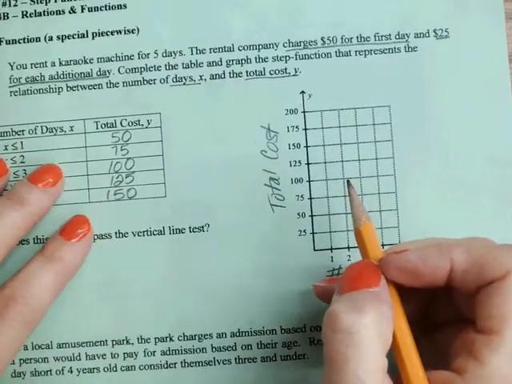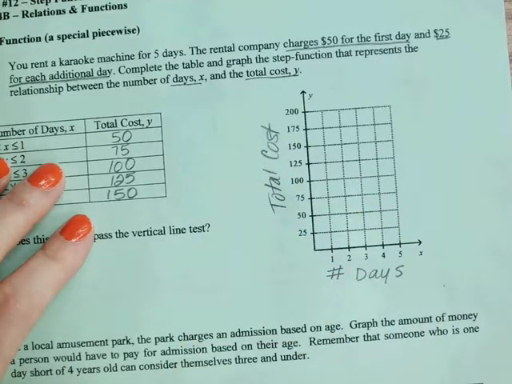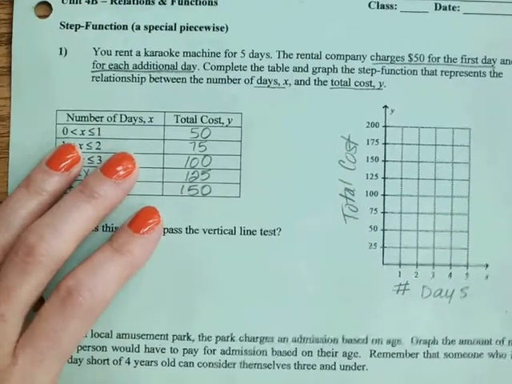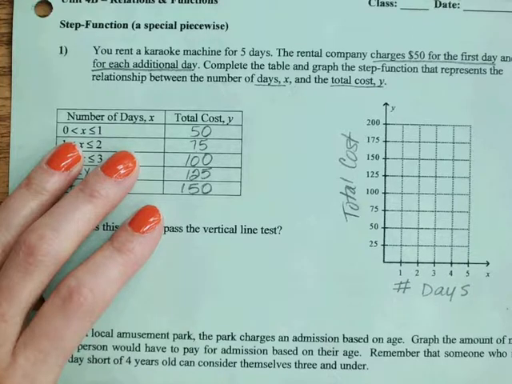So when I graph this, I'm going to sneeze. I'm sorry. Excuse me. I'm so sorry.